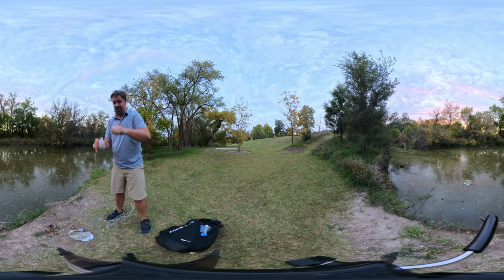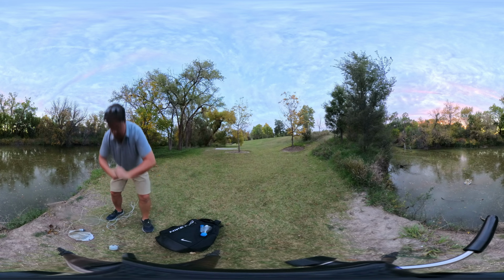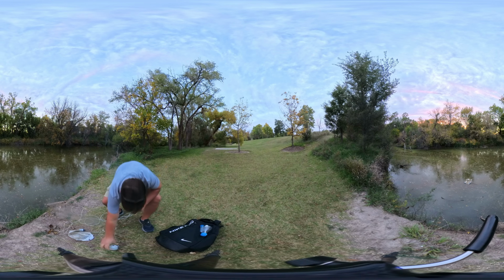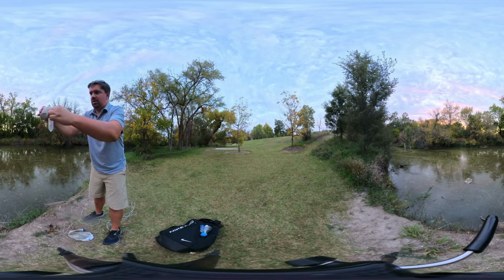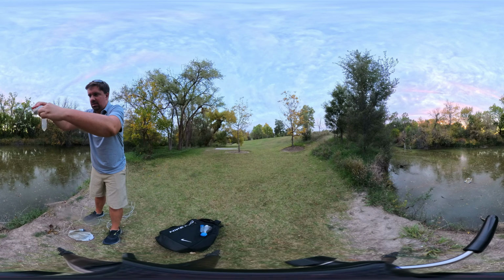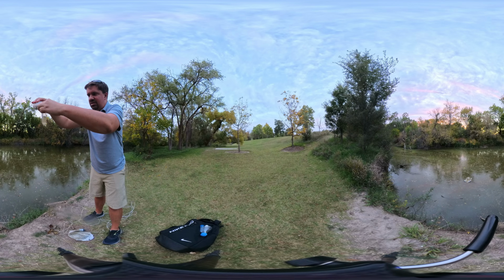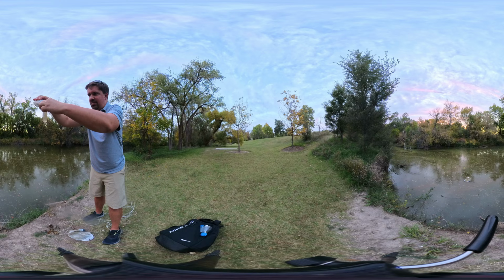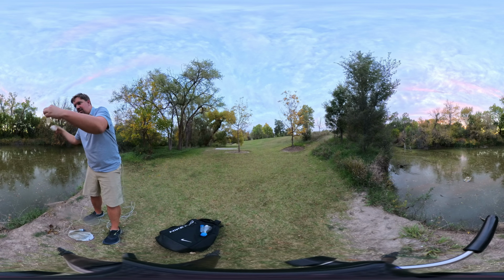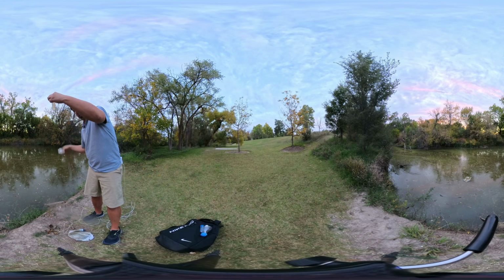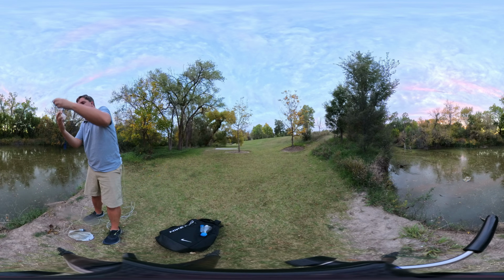So let's give this our first try. Obviously this needs to be filtered, that water, in order to get rid of some of that plant matter, but all in all, I think the water has a greenish shimmer to it.